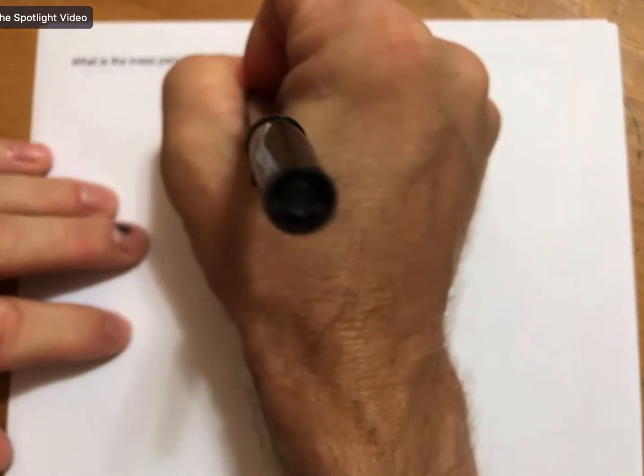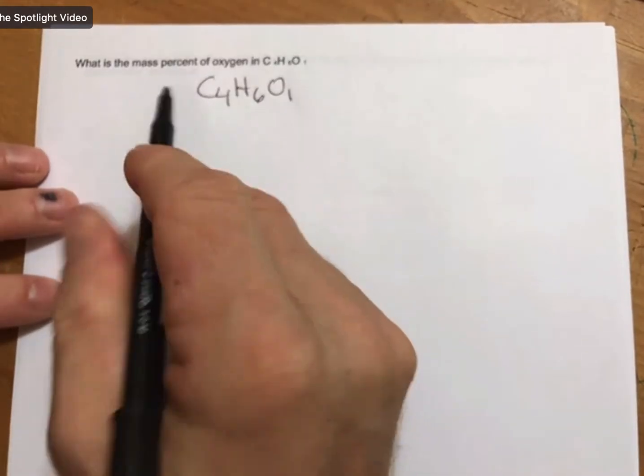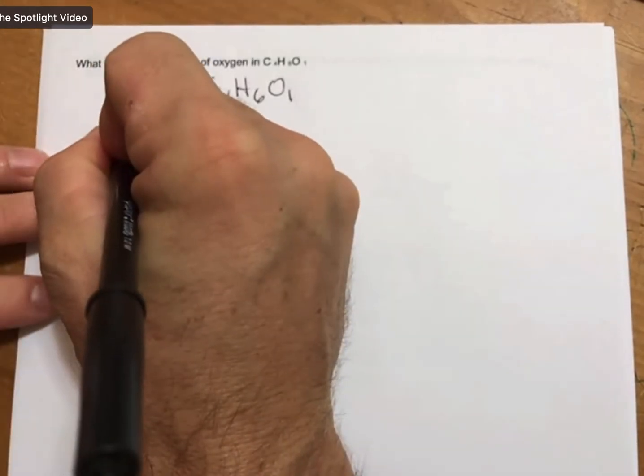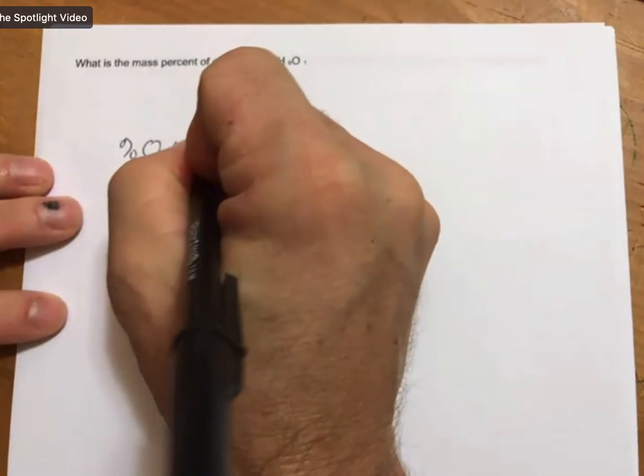Problem: what is the mass percent of oxygen in C4H6O1? I sometimes put the ones; you never have to, and you wouldn't typically see them, but it helps me make the problems do the math for me. C4H6O1, mass percent oxygen is going to be percent oxygen, mass by mass.